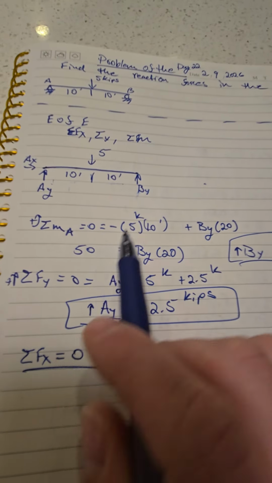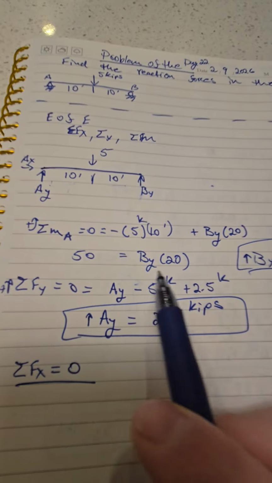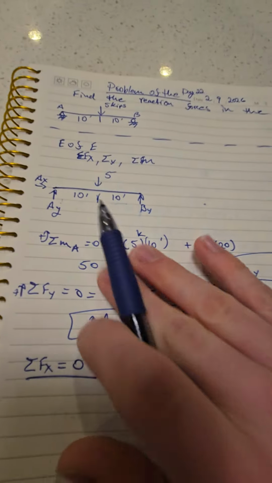You can see the equation here, so you get 50 and you have BY times 20, so you just divide 50 divided by 20 and you get that answer.